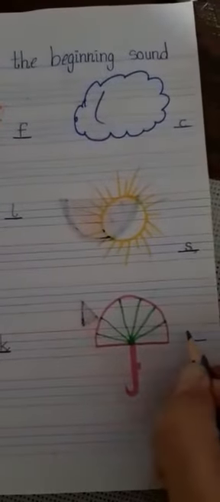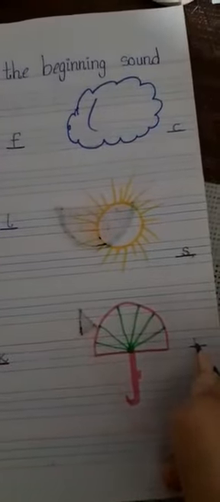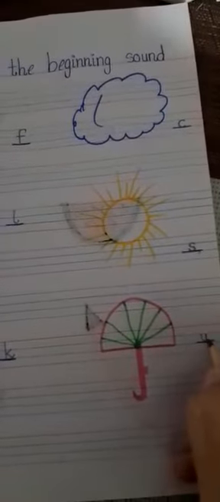Umbrella. What is this? Umbrella. Stay down, round, go up, come down, and small turn.